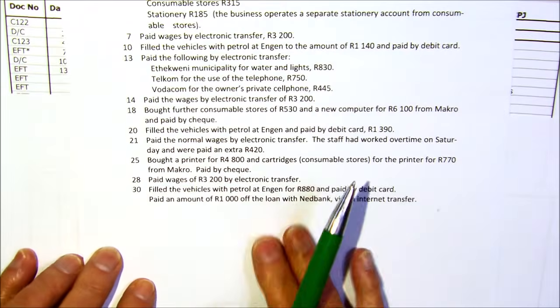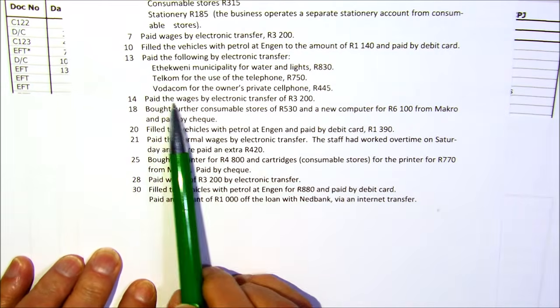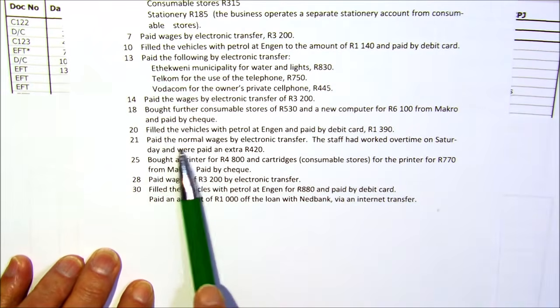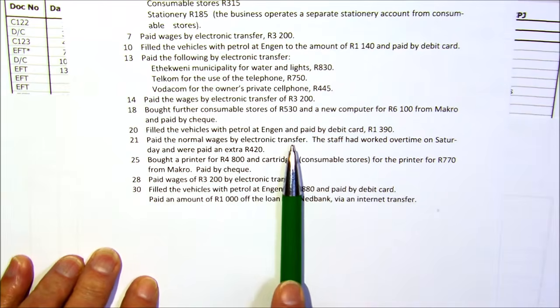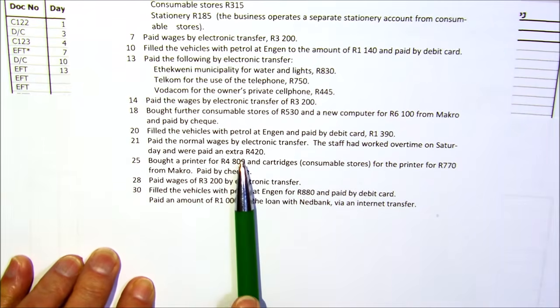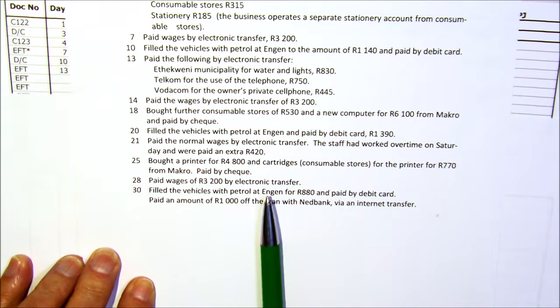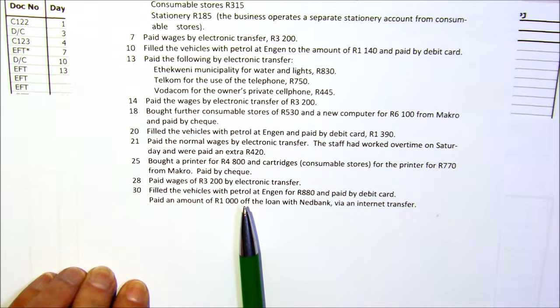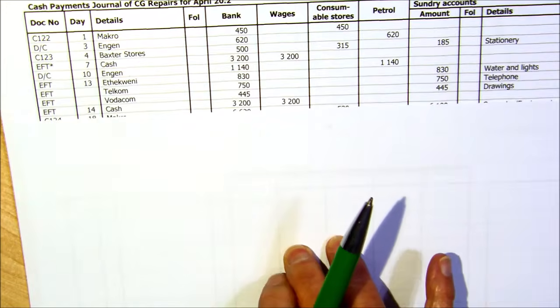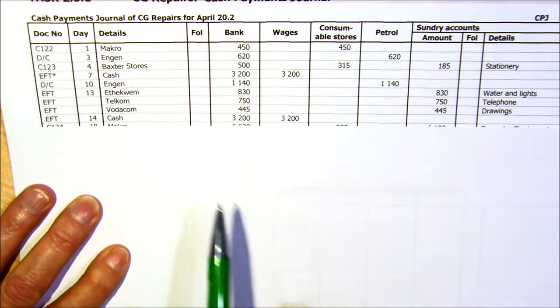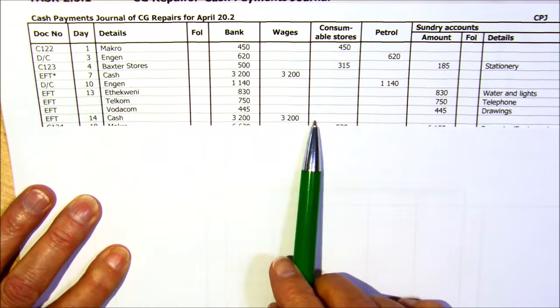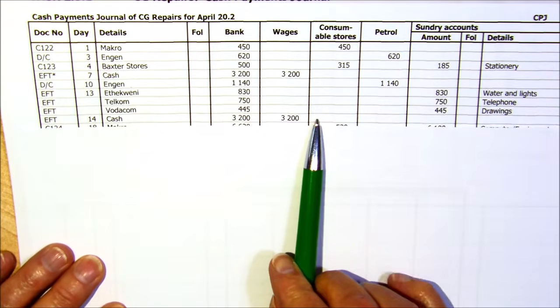Right. Now, I would like you to carry on with the rest of these entries. Again, if you don't have this exercise in front of you, just freeze the screen and you can go through each of these entries, and then I will do a quick summary with you of the entries. Right, so let's have a look here. On the 14th, another EFT just for wages, same as we did before.